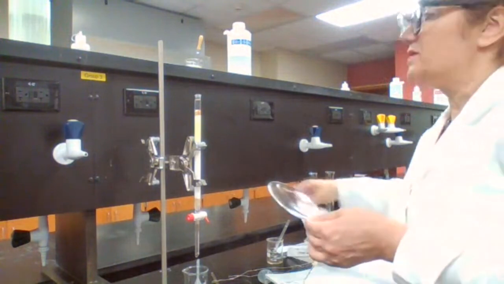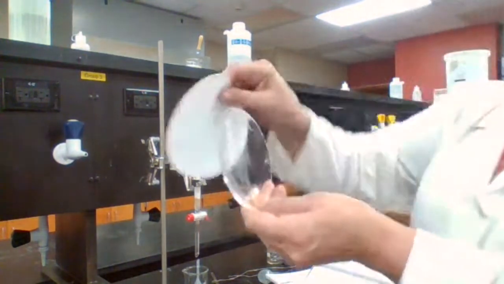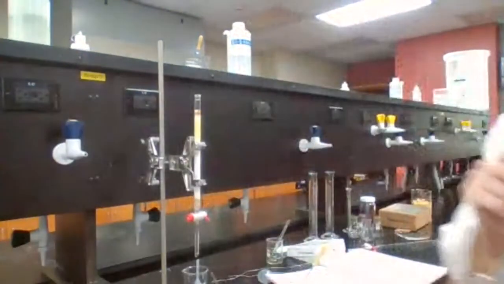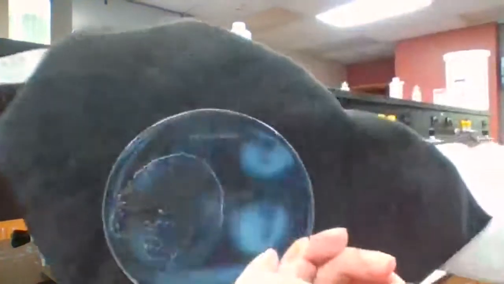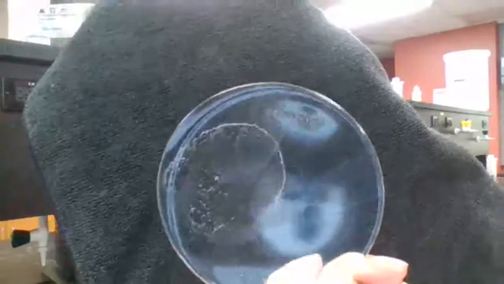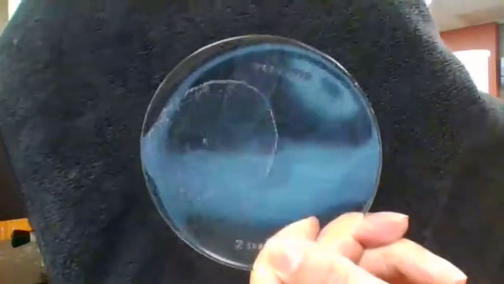A white residue is forming now, but I don't know what background is going to help you to see it. A black background for you. Do you see the white residue on the watch glass now?